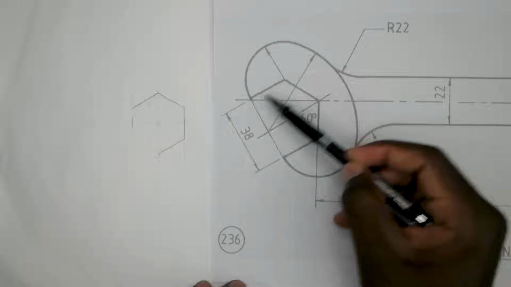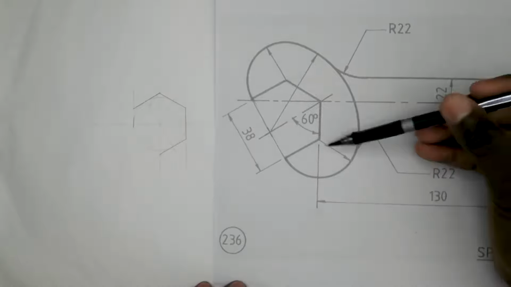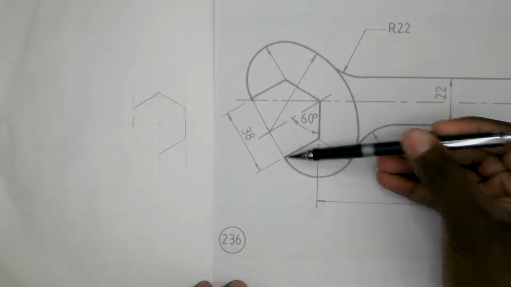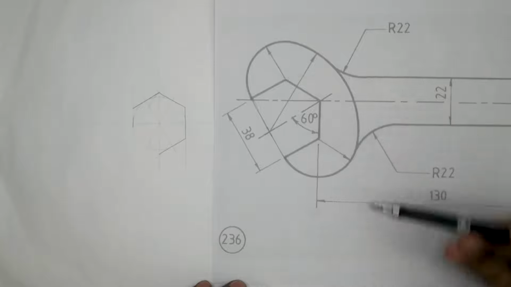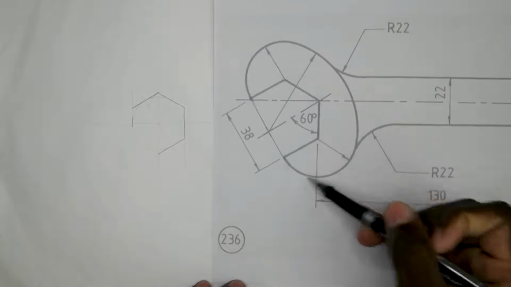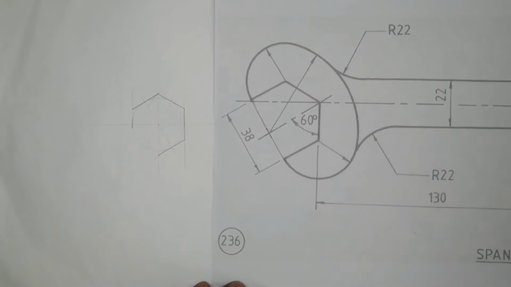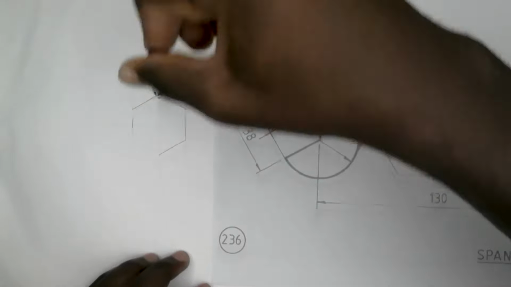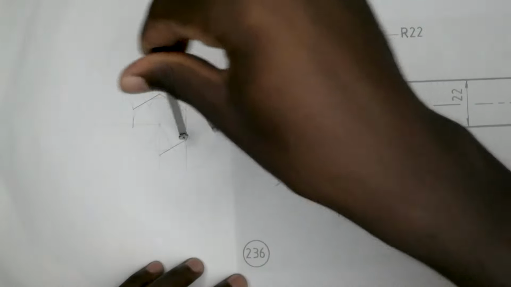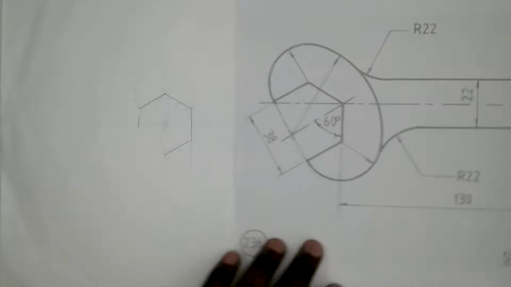So if we stand here, open to the end, we'll be able to get the radius of this circle. Similarly, if we stand at this point, open to the end of the side of the hexagon, we are going to be able to draw the circle that is supposed to be giving us this part and that part. So let's do that and then see how far we'll get. So we have got two circles. The next thing is now drawing this part here.